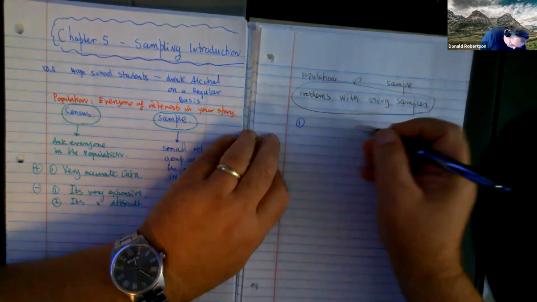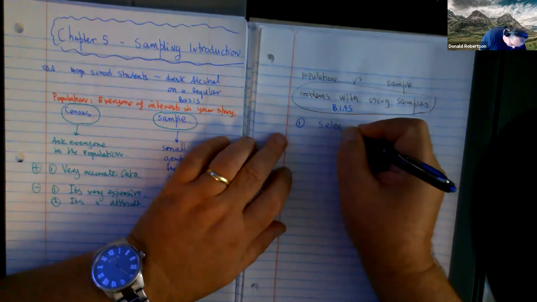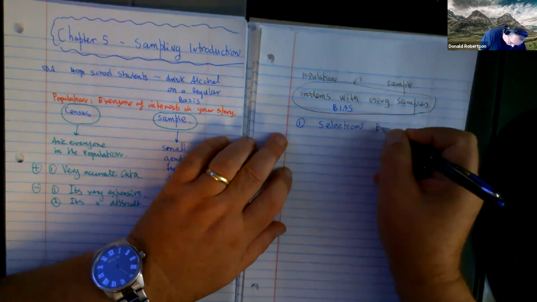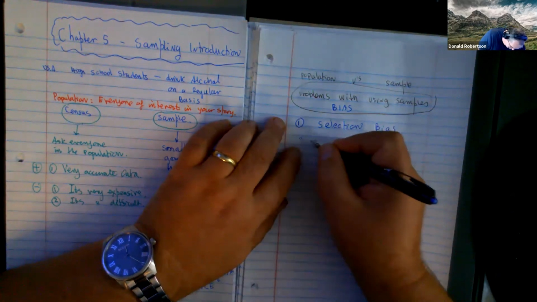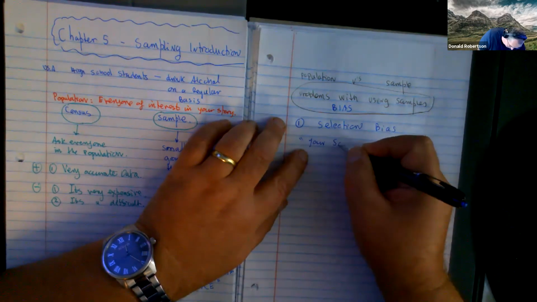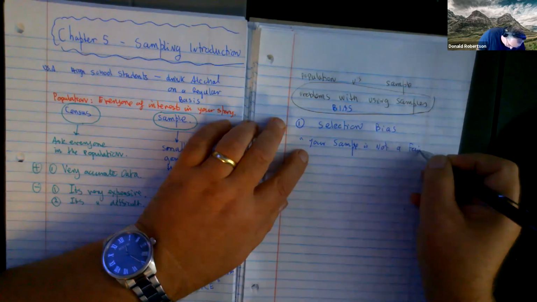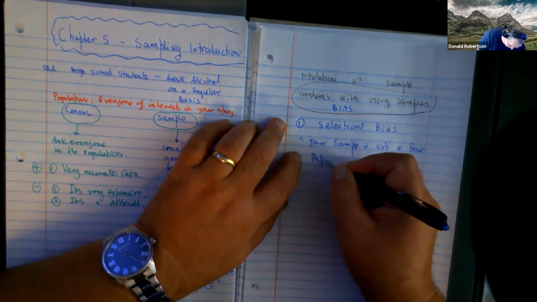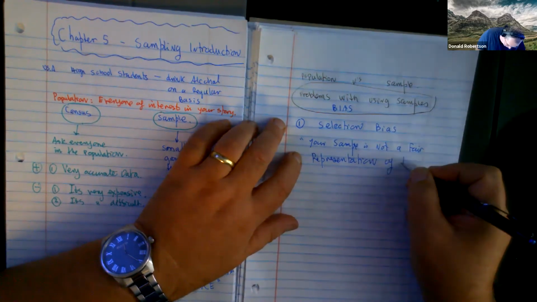When you have problems with a sample, they use the word bias. So you'll find that word. The first one we're going to do is called selection bias. Selection bias happens when you pick your sample in such a way that it's not a fair representation of the population. So your sample is not a fair representation of the population.